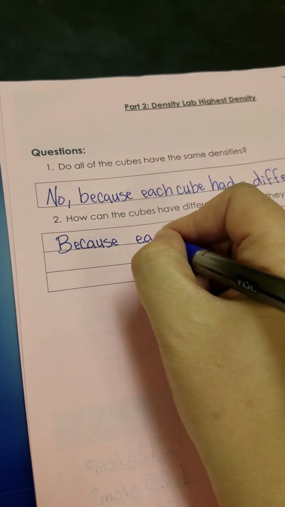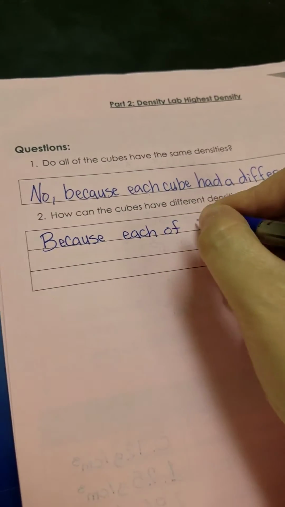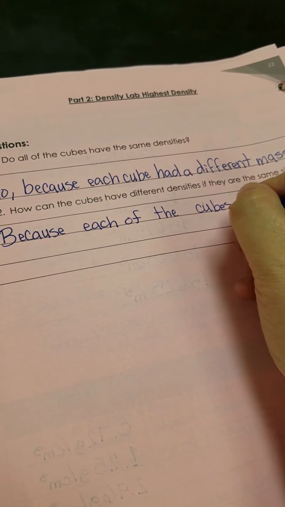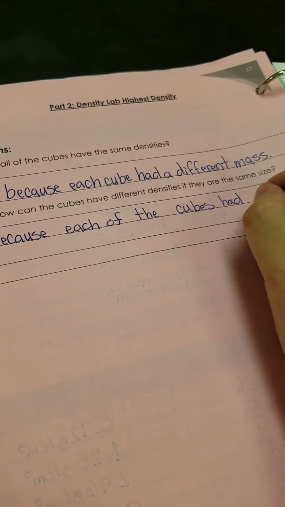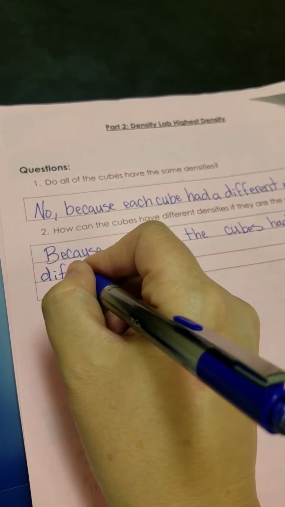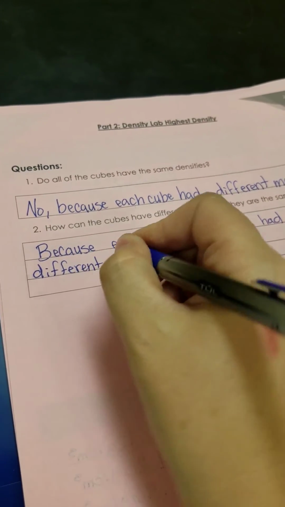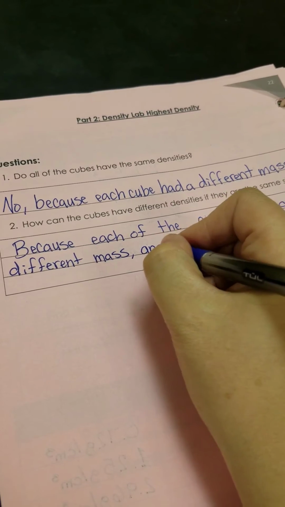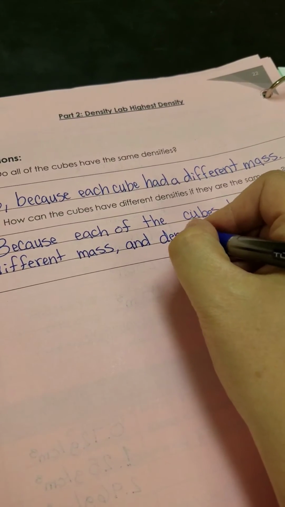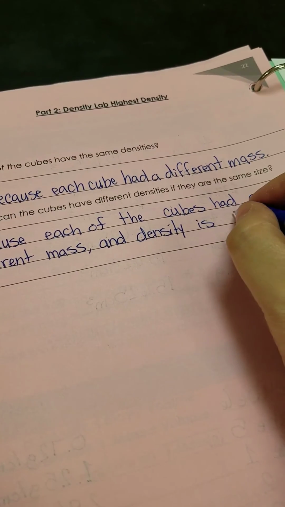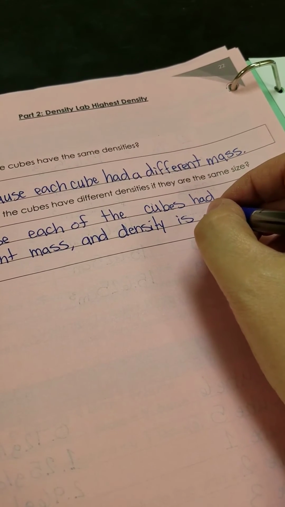Each of the cubes had a different mass and density is mass per unit of volume.